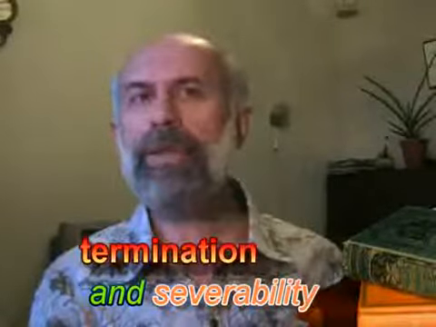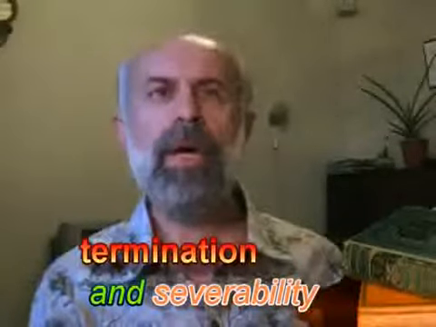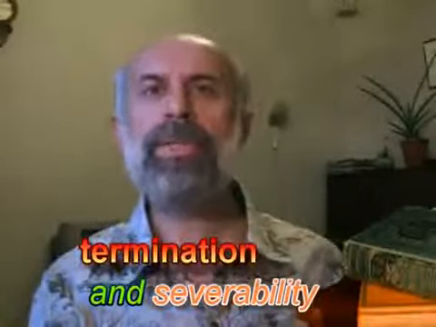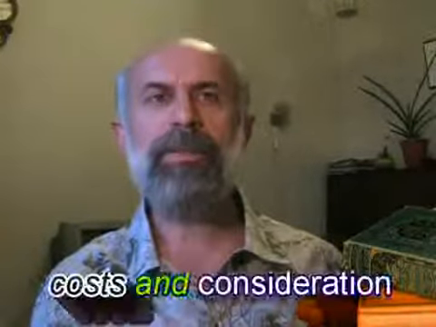Termination and severability. Well, these are both two types of contract clauses. A termination clause is the clause in a contract which outlines the circumstances under which the contract will be terminated. Severability is rather different. Severability is the clause which states that if for some reason part of the contract is unenforceable, the rest of the contract still stands. So the rest of the contract will still be valid.